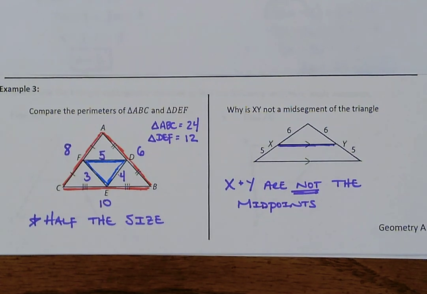All right, so with that said, that is all for our lesson today on section 8.4, dealing with the midsegments of triangles and using the midsegment theorem that the midsegment is parallel to the third side and it's equal to half the length of that third side.